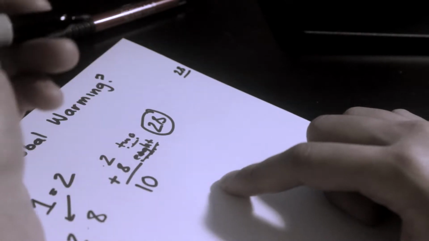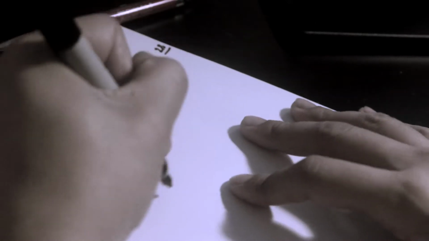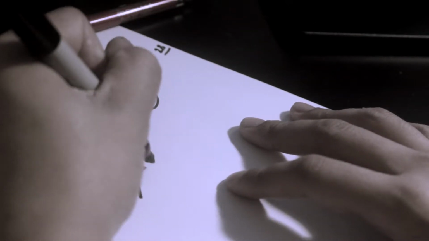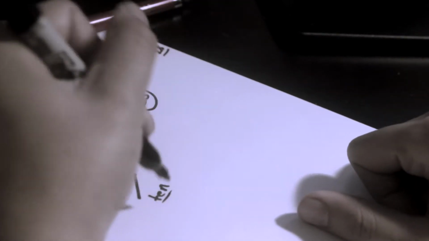Good. So after that, we take this and we actually do the equation. We add, equals 10. Now, what do we do with 10? We take 10 and write it in words. Now we got to do that 9 more times to equal 10.